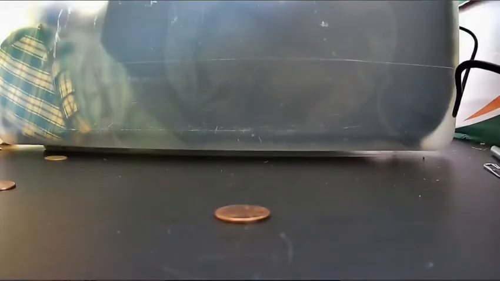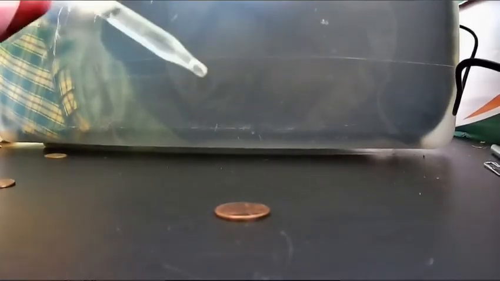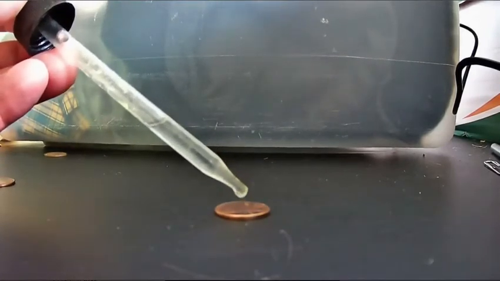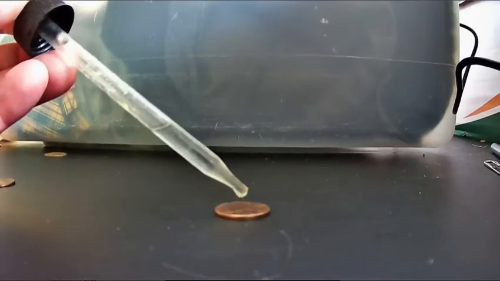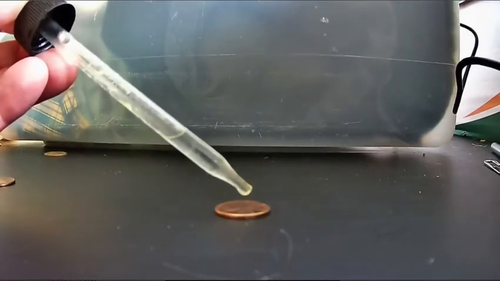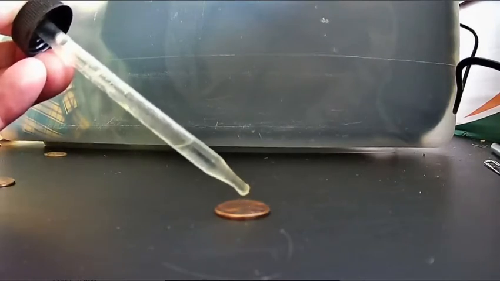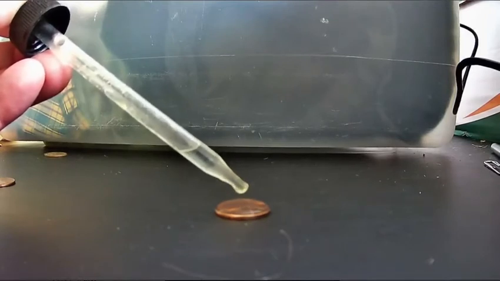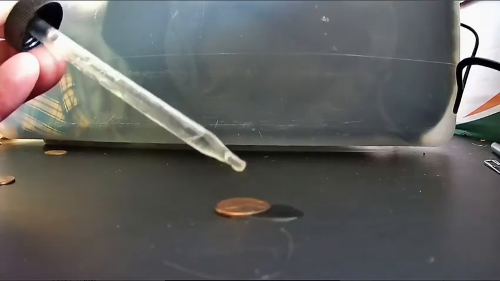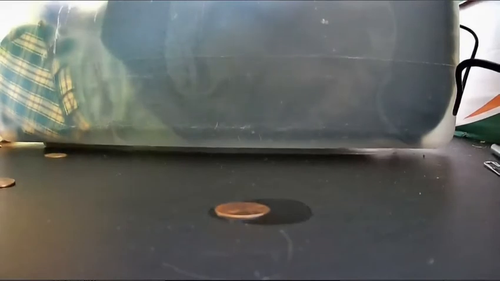Okay, here's my penny again. I have soapy water in my medicine dropper now. So we're going to count them. 1, 2, 3, 4, 5, 6, 7, 8, 9, 10, 11, 12, 13, 14, 15, 16, 17, 18, 19, 20, 21, 22. Alright, it started spilling at 22, so I'm going to mark that down as 21.